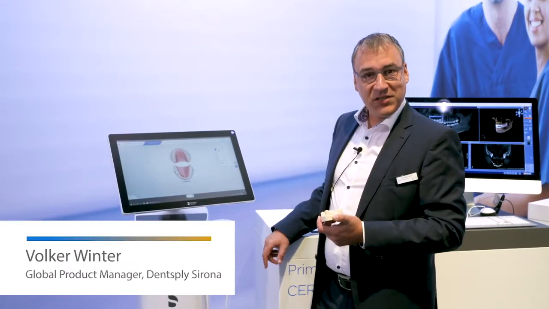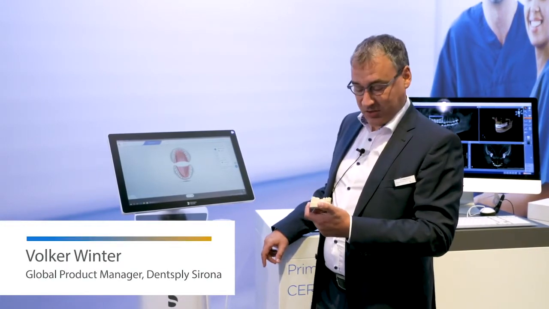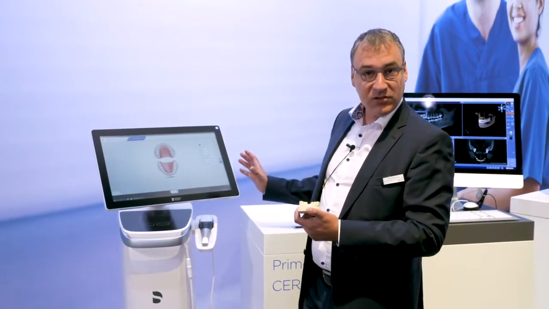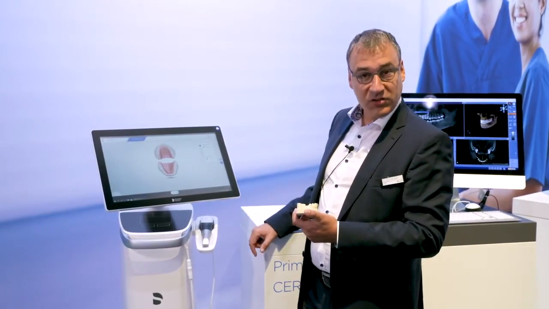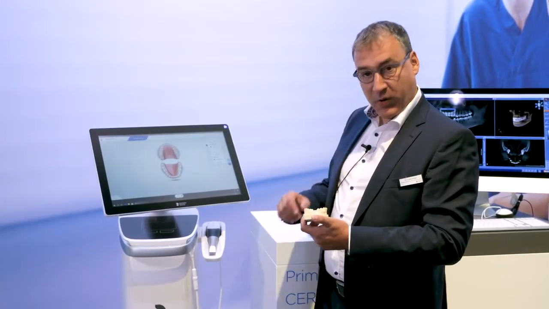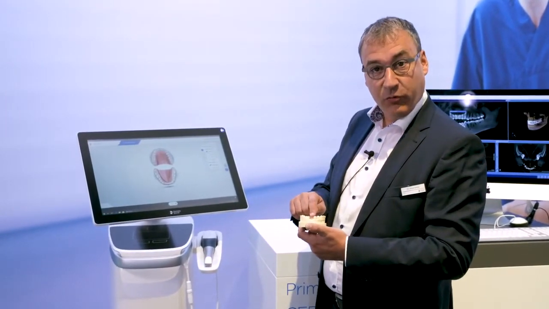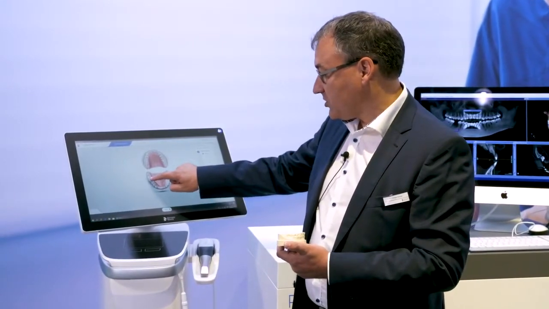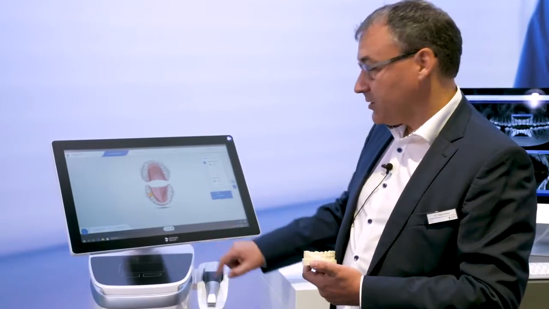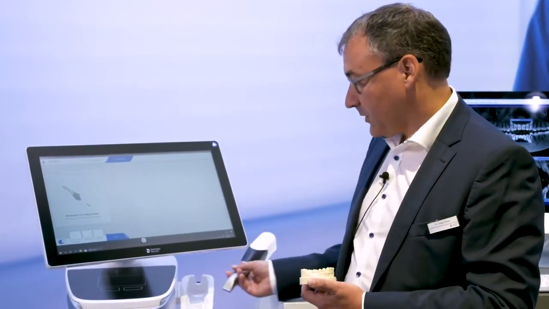Let's take a look. I'm going to show you how easy it is to scan a patient with the PrimeScan and the Connect software. We're going to order a surgical guide from SimPlant. So my patient requires an implant on tooth position number 4-6, which I'm going to choose in the software. And then I go into the scan mode to scan the patient.